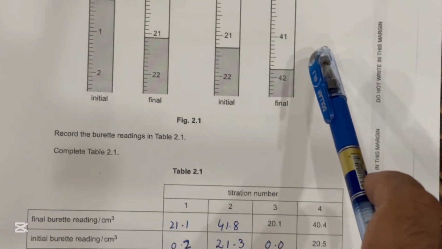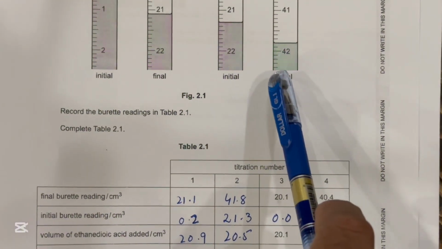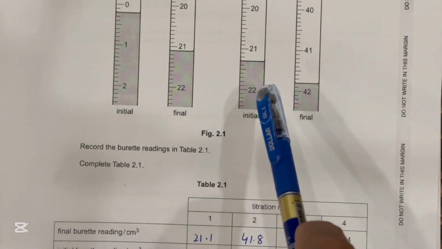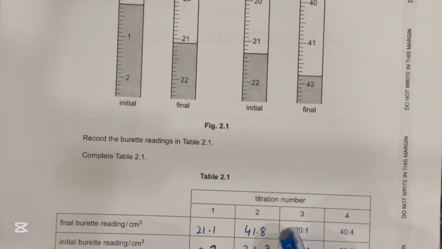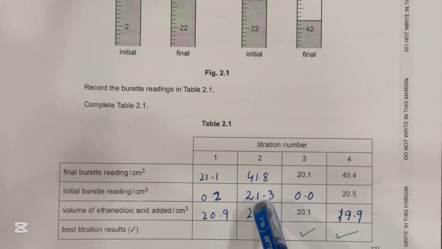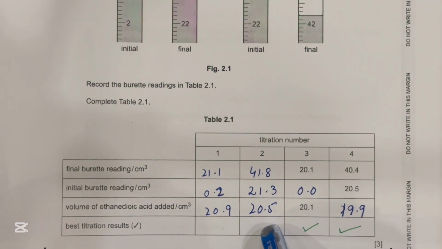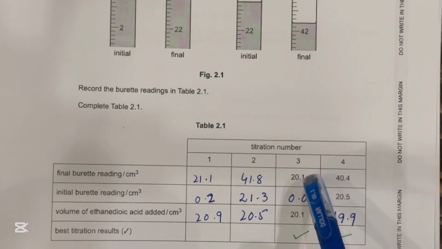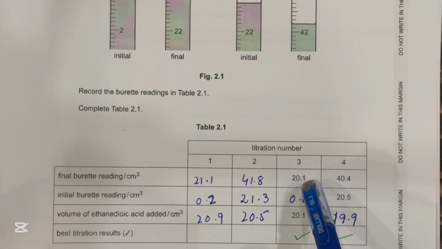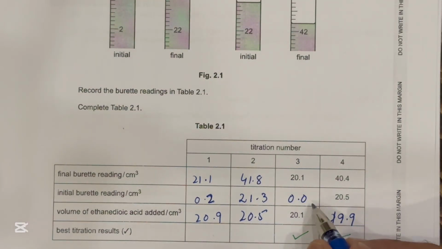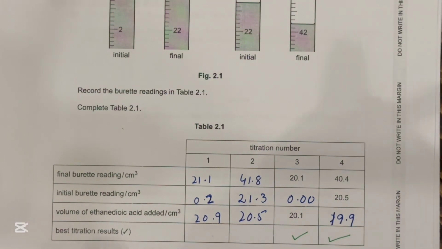Now for titration 2, the final reading was 41.8 and the initial reading was 21.3. So you need to subtract it. After subtracting 41.8 and 21.3, you get the answer that is equal to 20.5. Now for titration 3, we have been provided with the result 20.1, 20.1, and over here there is no result, so it means it would be 0.00.